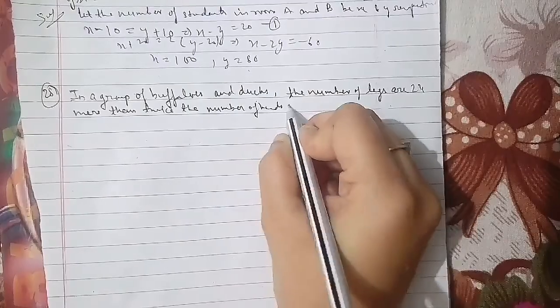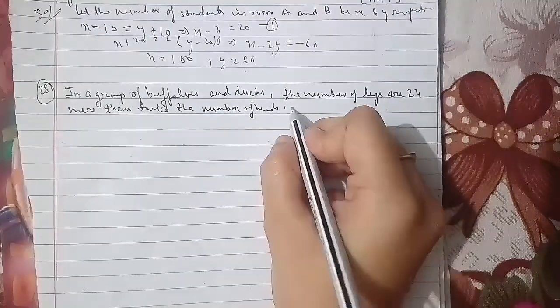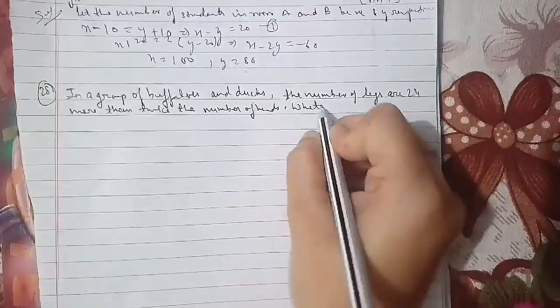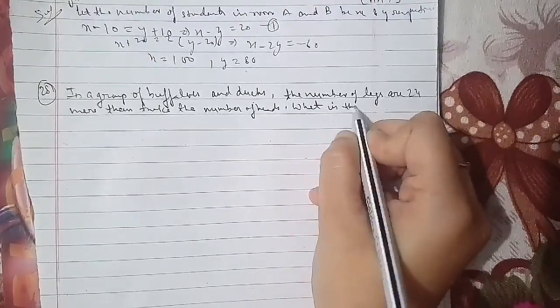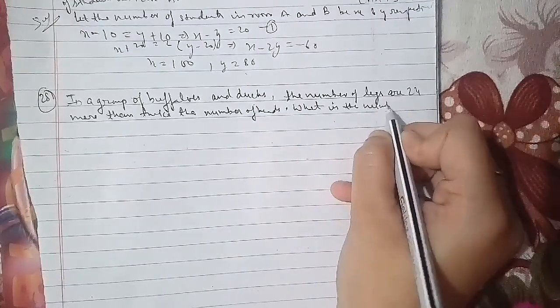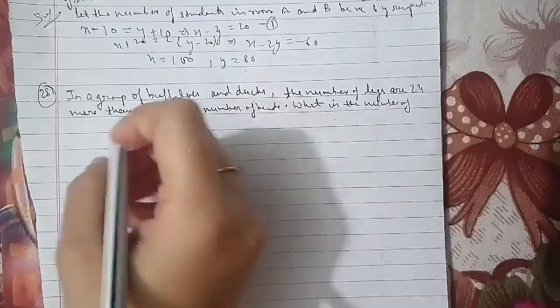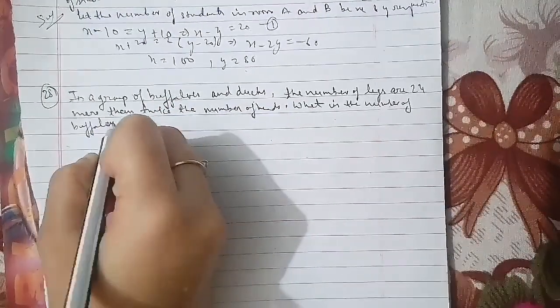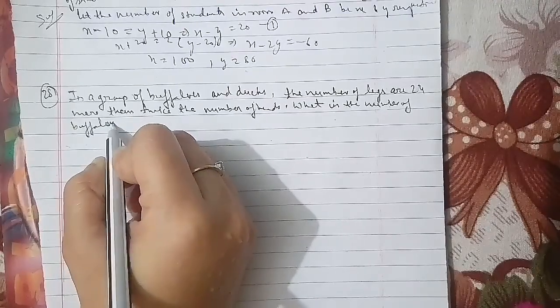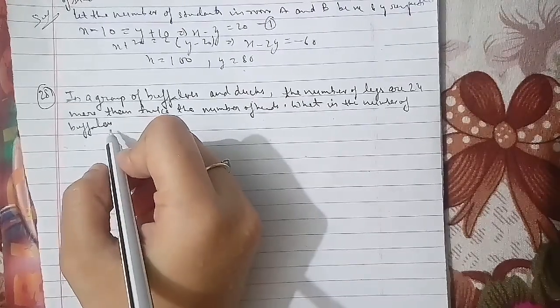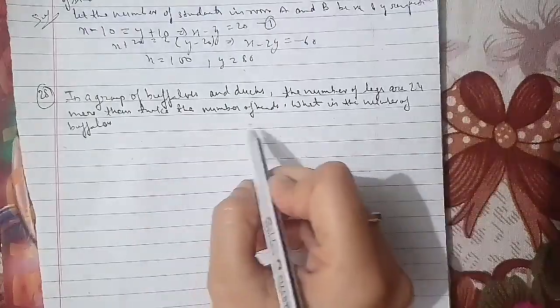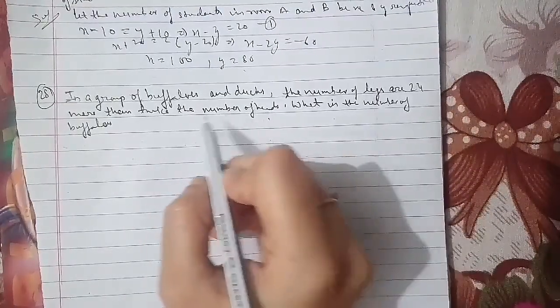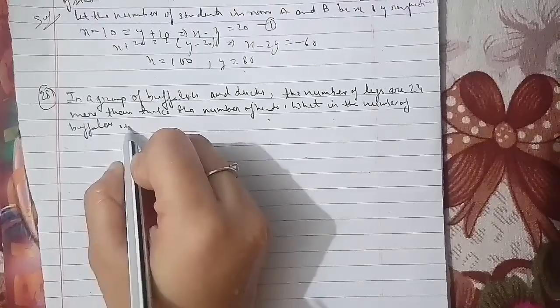What is the number of buffaloes in the group?